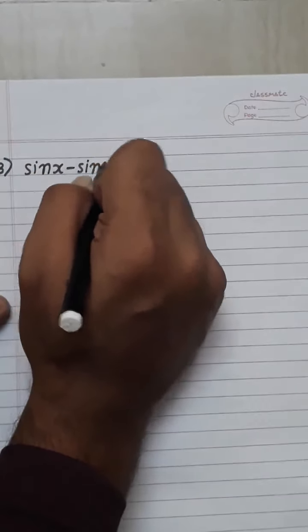So 2 times sin into bracket 4x plus 2x divided by 2 into cos bracket 4x minus 2x divided by 2 plus last term again here we can write as it is, so sin 3x. Now simplify this term. Here 2 and here 2 is present, but we cannot cancel out this term because here in plus last term is present.